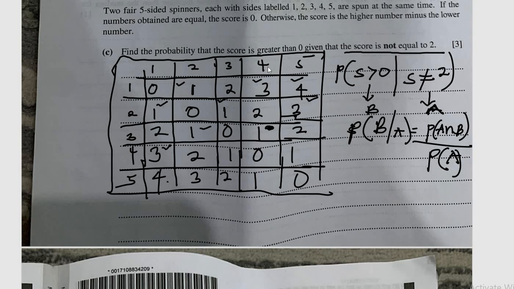8, 9, 10, 11, 12, 13. Oh yeah, 14. 1 is inclusive.